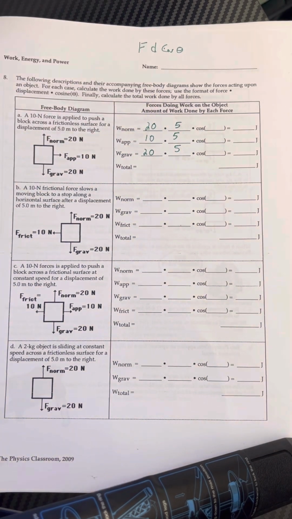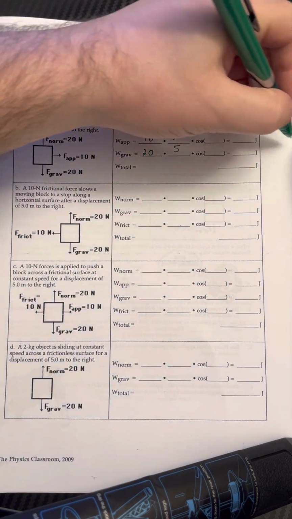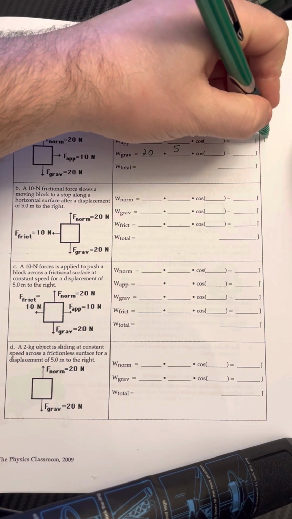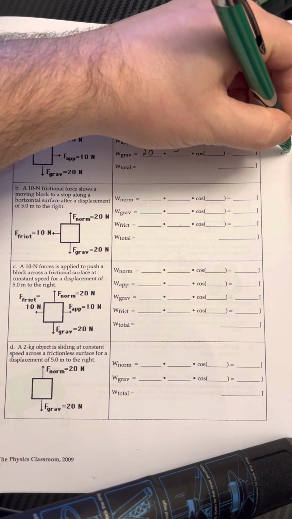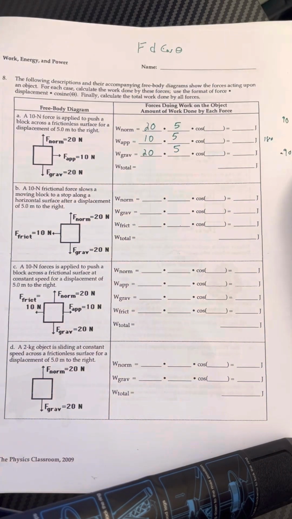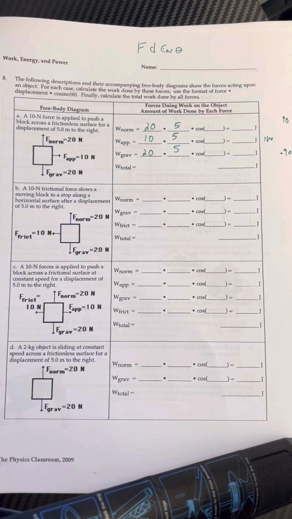All right, so now we've got to do our cosine. Think of it like this. You know what a circle is, right? The direction that it's going is going to be 0 degrees. The opposite direction it's going is going to be 180. So in this case, it's going to the right, so it's going to be 0, 180 is the opposite, and then 90, and of course negative 90. This will change depending on what direction it is going, right? And we'll cover that in just a second.